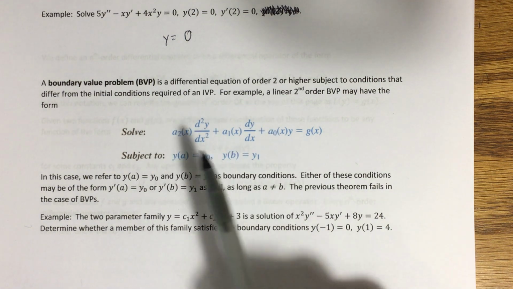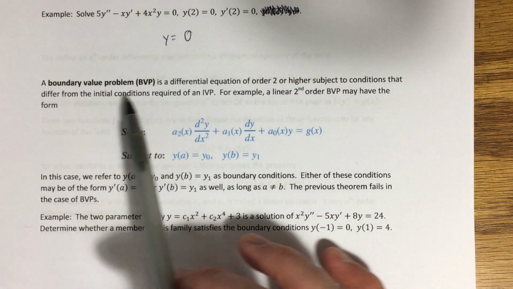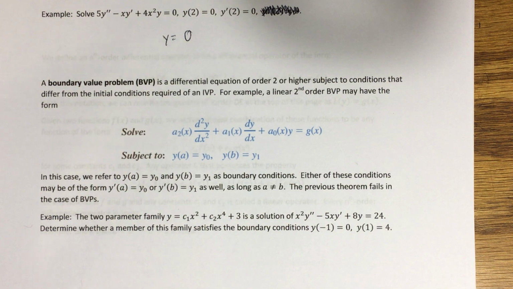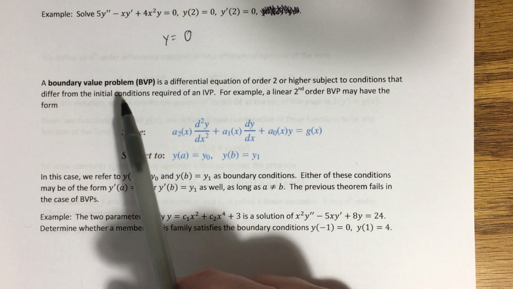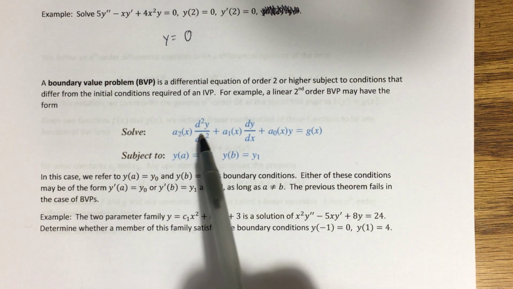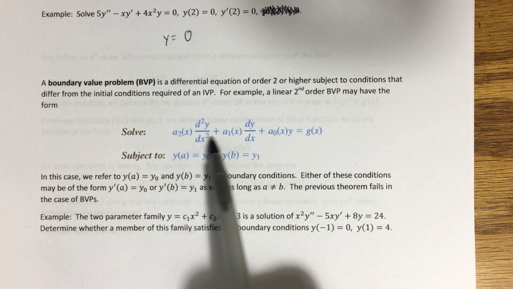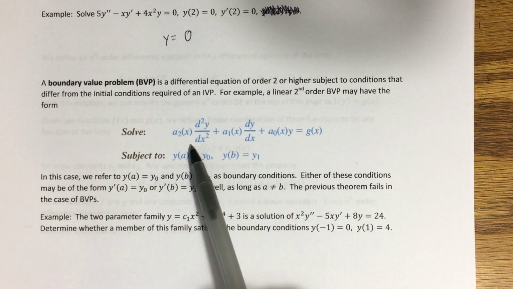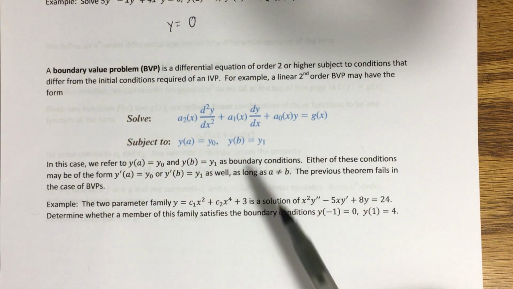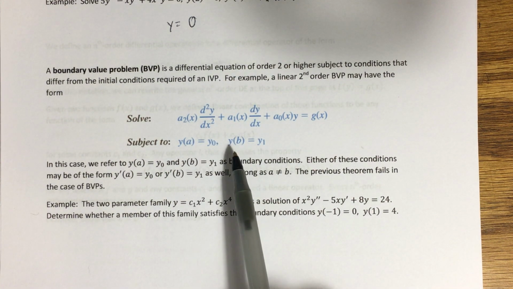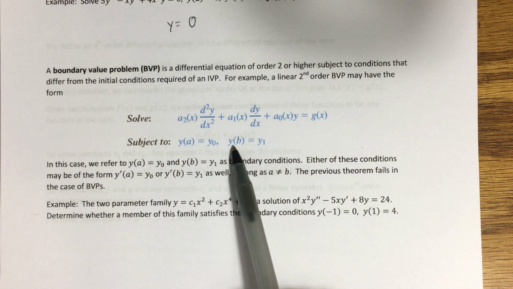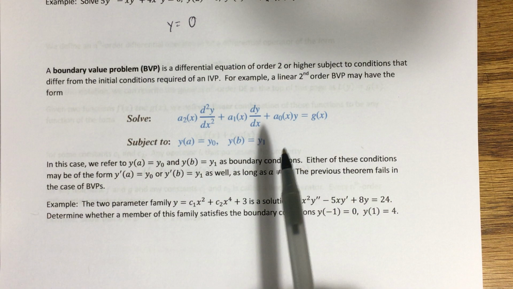So first of all, we only talk about boundary value problems, or BVPs for short, for second order or higher equations. And what makes a boundary value problem different from an initial value problem? You still have a DE that you're working with. In this case, we're looking at a second order linear DE, but it doesn't have to be. It's considered a boundary value problem because down here, where I would normally see initial conditions, we see something slightly different: y(a) = y0, y(b) = y1.